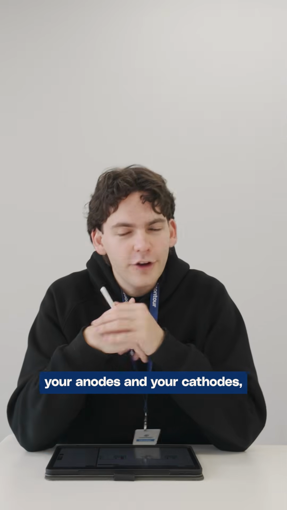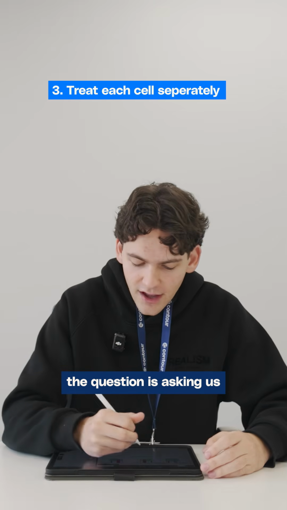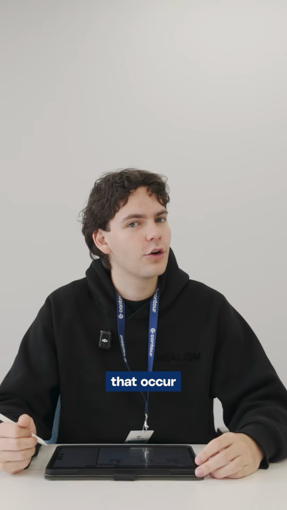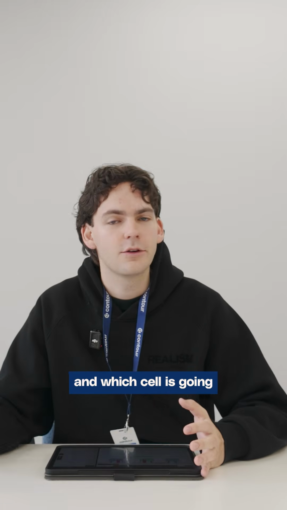So now that you've found your anodes and your cathodes, the third step is to treat each cell as being separate. So here, the question is asking us for the energy transformations that occur in each of the cells, which means we need to figure out which cell is galvanic and which cell is going to be electrolytic.